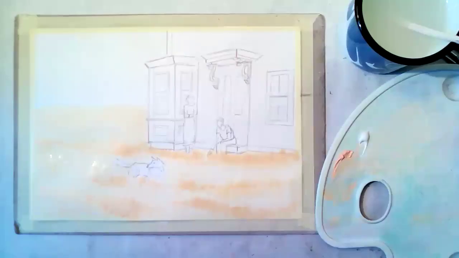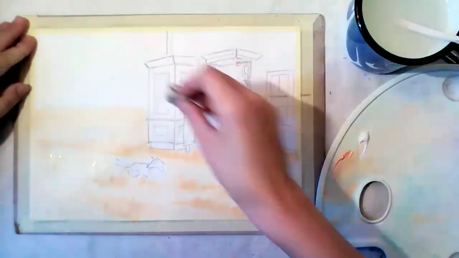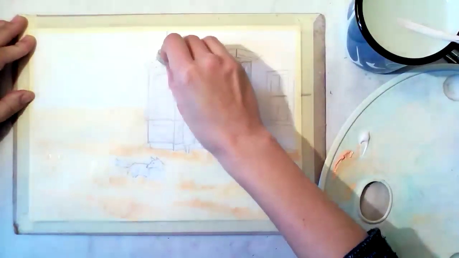have the house done. And basically, well, I should have done it actually before we started paints, but I forgot. So if you're watching the recording and you still have time, go back. So what I like to do, I like to lighten up the lines.